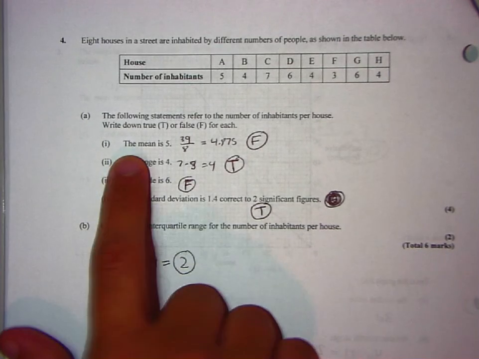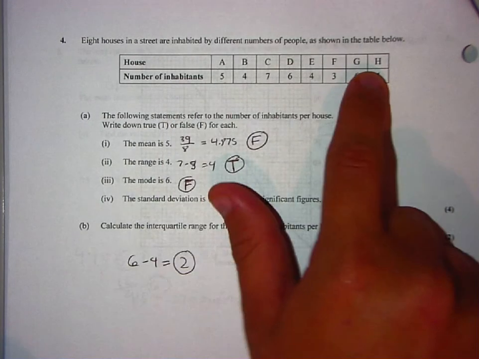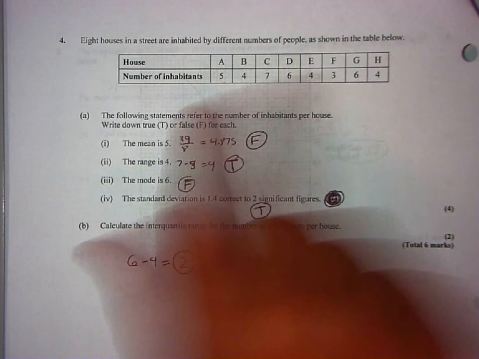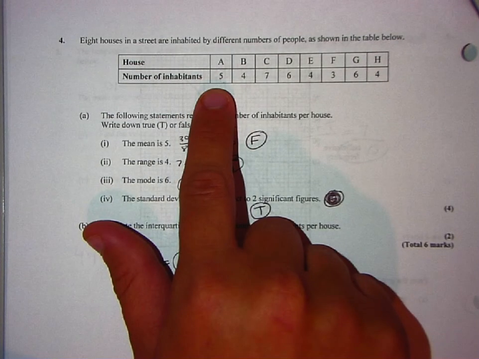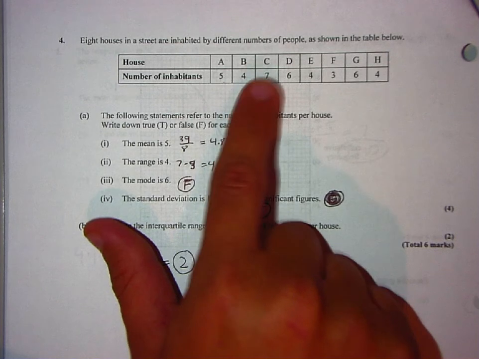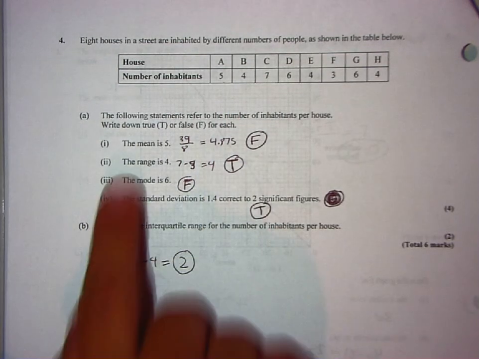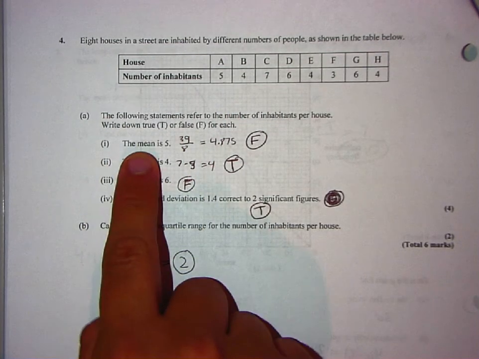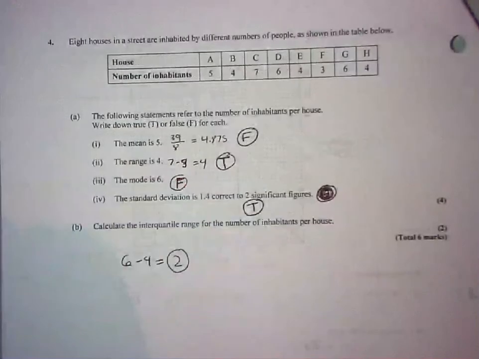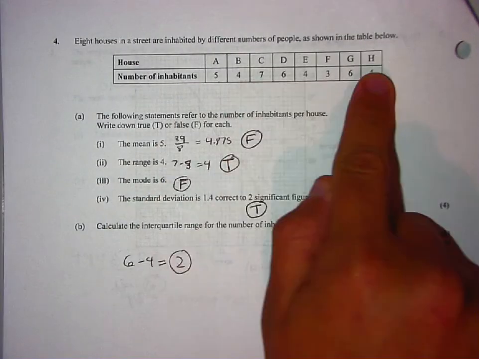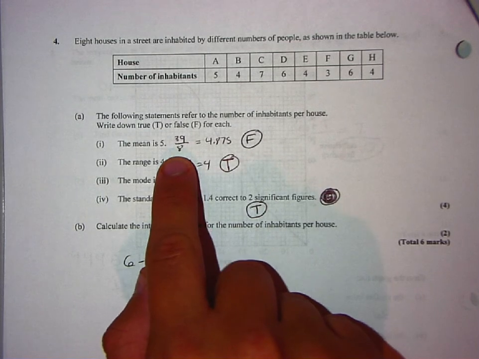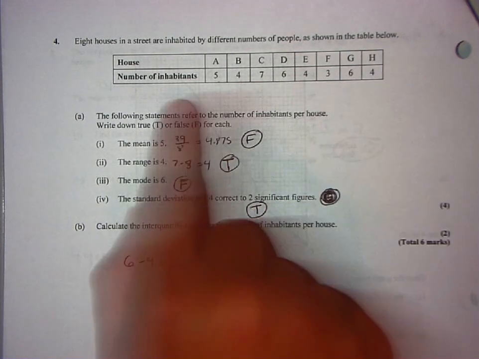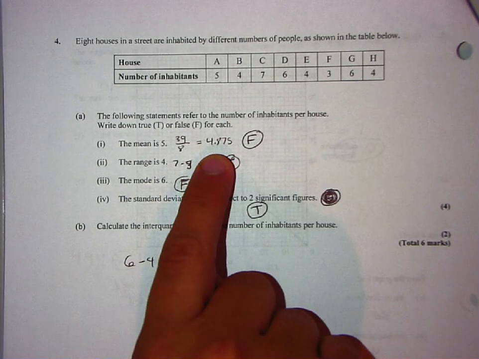So if I punch all these in, the letters really don't mean anything. This is not a count of the number of houses. This is simply a count of the number of people in A, in B, and C, and so on. So if I want to know the mean number of inhabitants, then the total number of inhabitants is 39, and there are 8 total items here, which gives me 4.875.